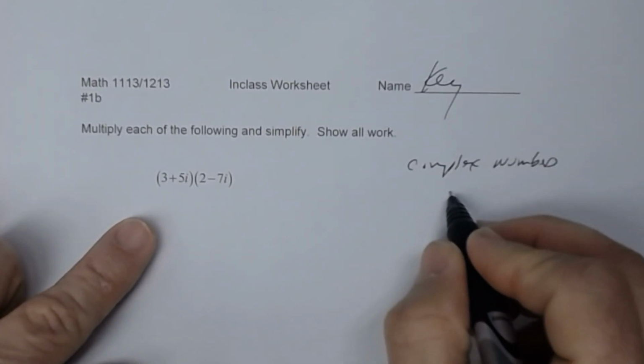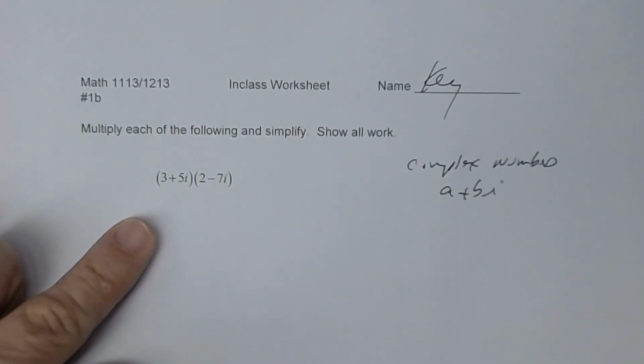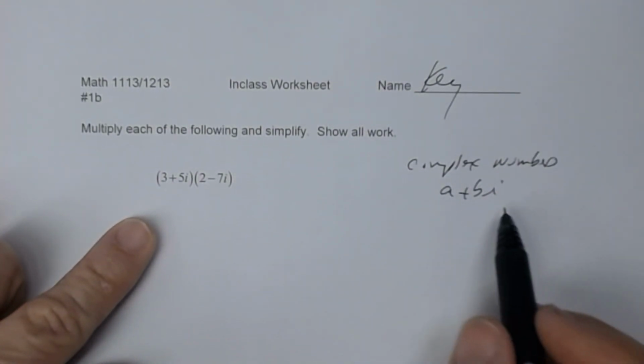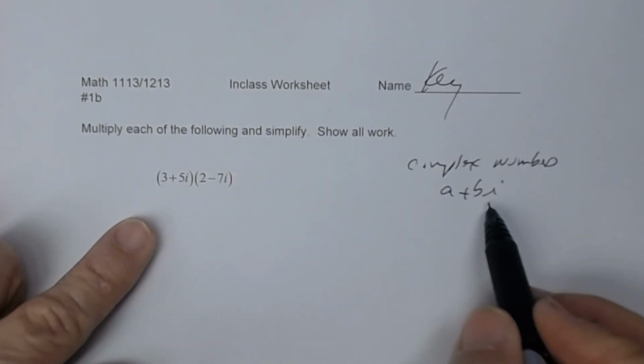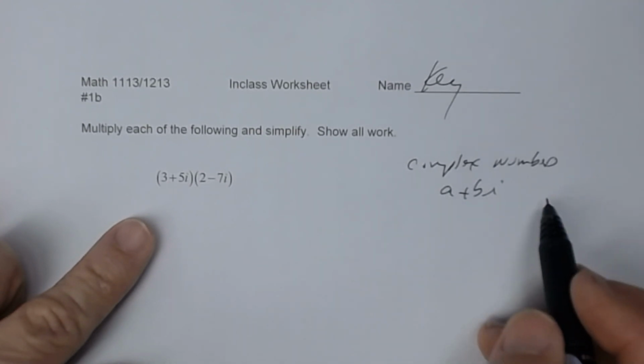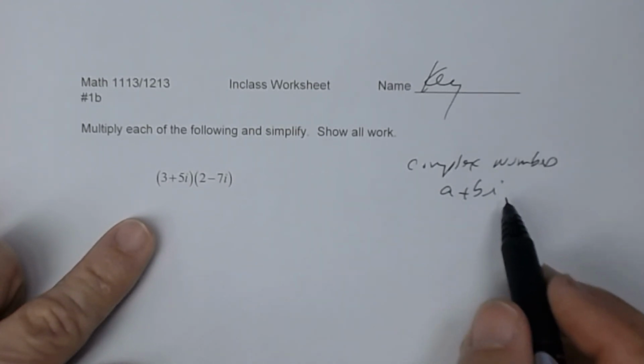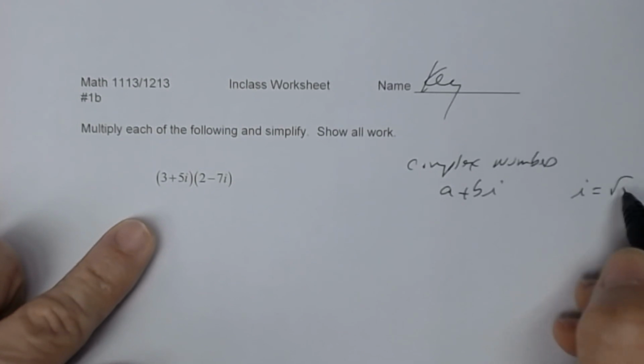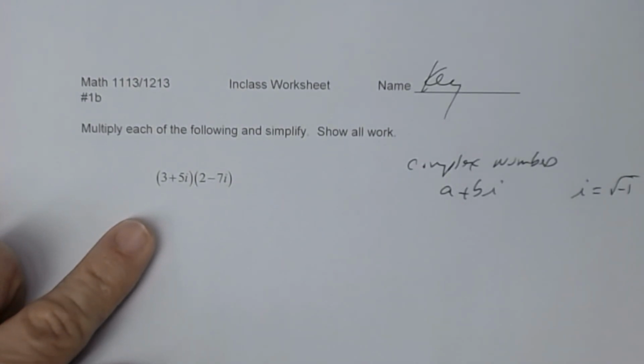So a complex number has this form, a plus bi. So notice the i, remember the imaginary unit. Remember, i stands for the square root of -1. The square root of -1 is not a real number, so we use an imaginary unit. So that's where all this comes in.